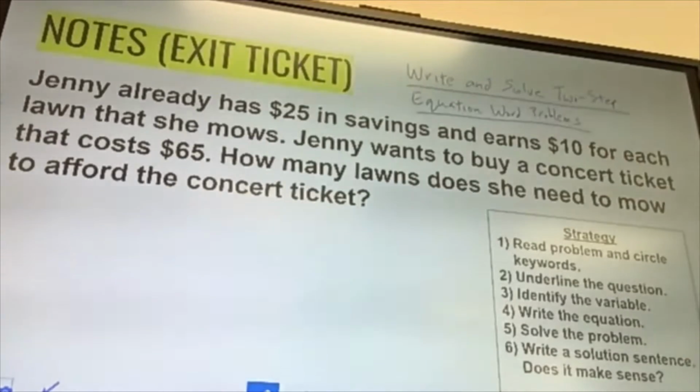Next, solve the problem, figure out what the variable equals. And lastly, write your answer as a solution sentence. That lets you know if you are doing your work correctly. Does your answer even make any sense based on the question?